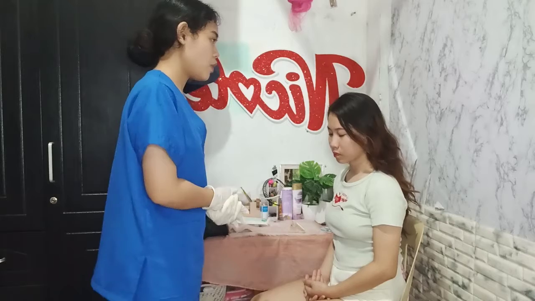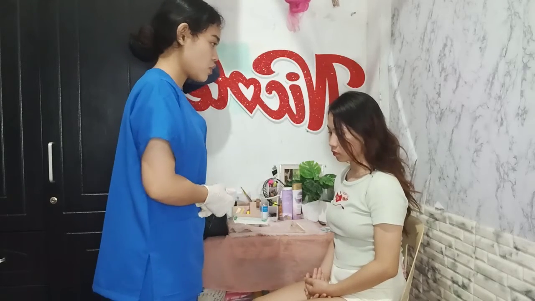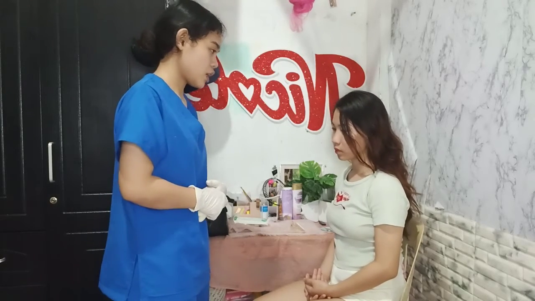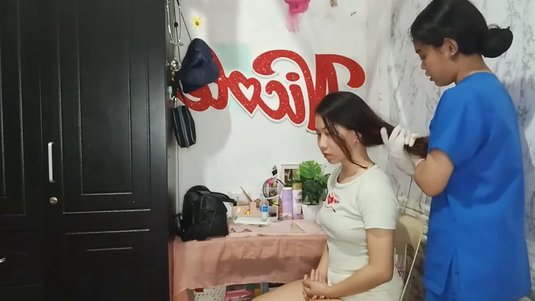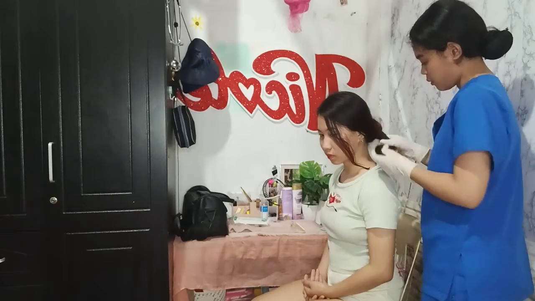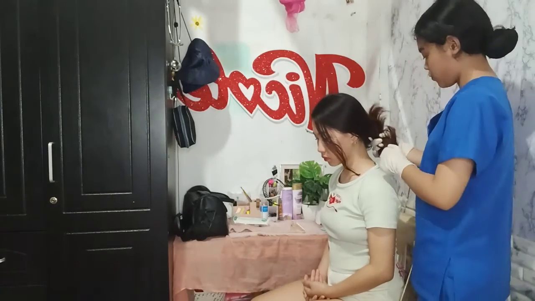Okay, thank you, ma'am. Then next, palpate the trachea by placing the finger to the sternal notch, feeling each side, then palpate the tracheal rings. So, ma'am, I'll be palpating your trachea po and posteriorly ko po siya i-assess. Okay, ma'am, I'm gonna touch your trachea po. And I'm going to palpate and observe po.